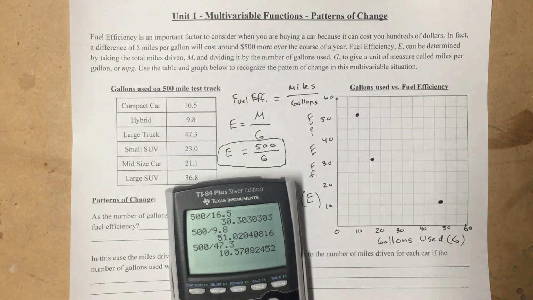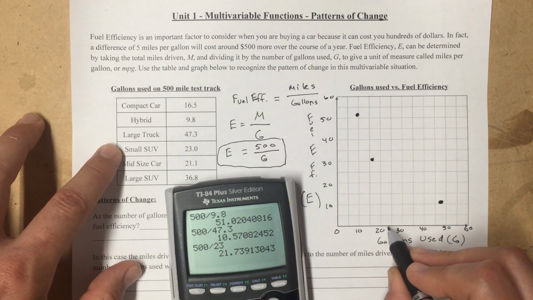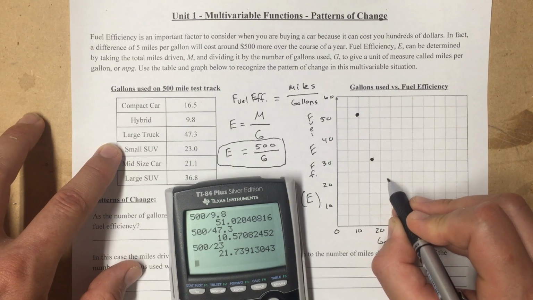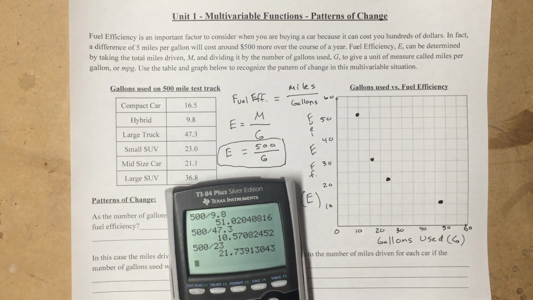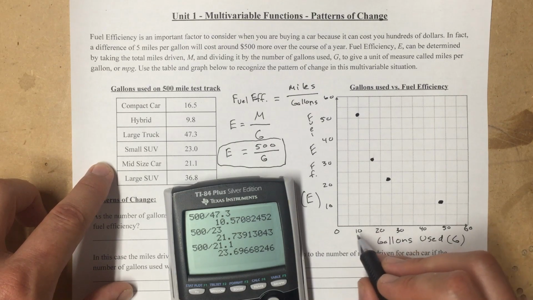All right. Small SUV is going to be 500 divided by our 23 is a 21.7. So 23 gallons used, 21.7 fuel efficiency. Mid-size car, 500 divided by 21.1 gives us a 23.6.